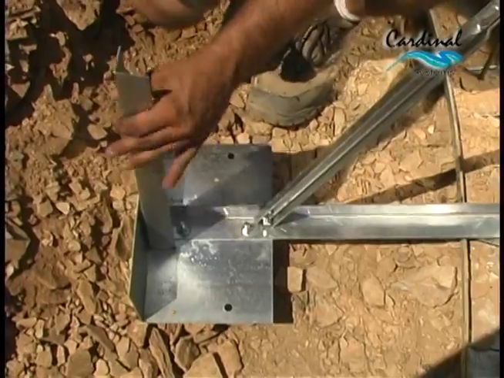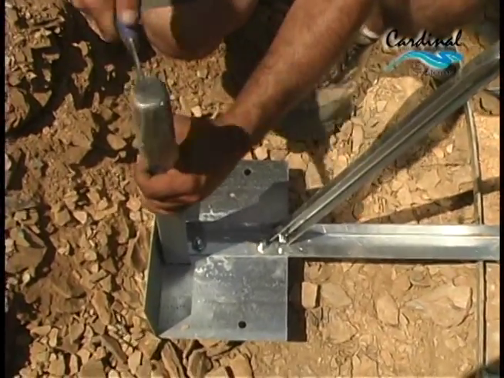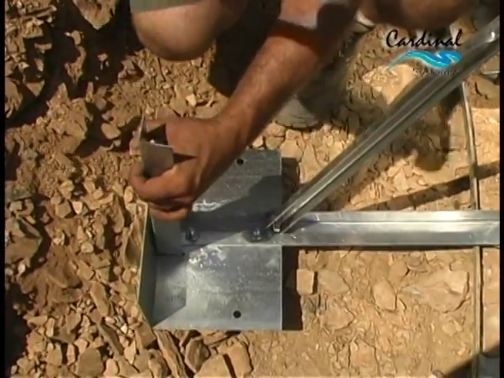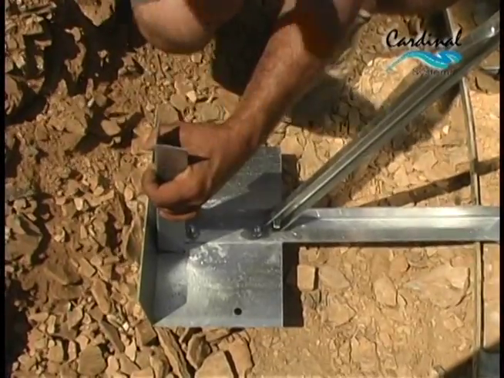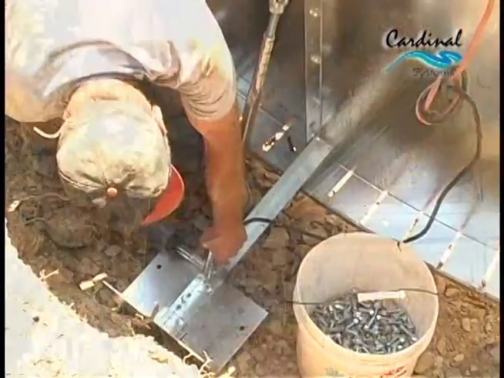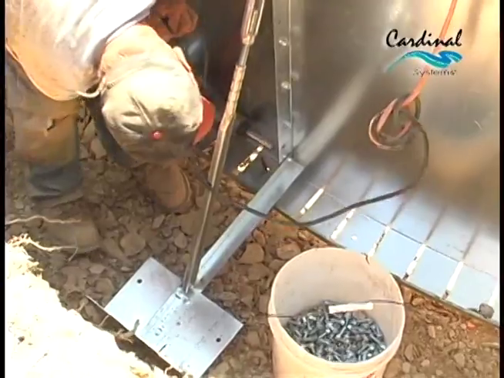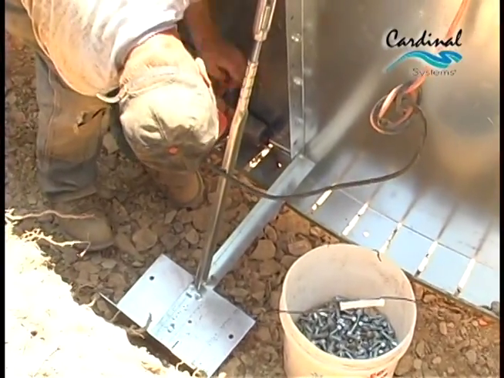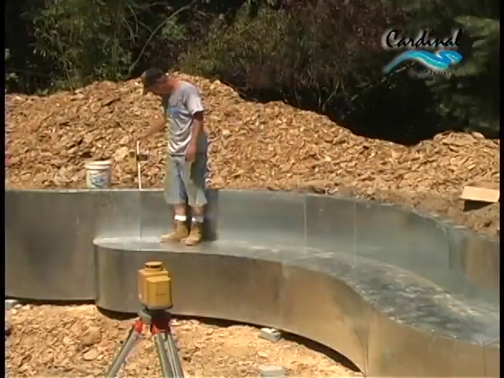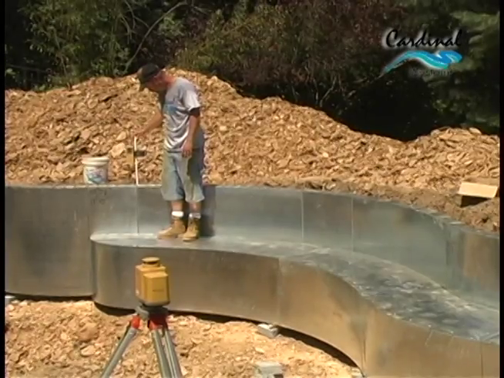Secure the assembly to the ground with drive stakes. Then, tighten up the A-frame assembly. You'll use the turnbuckle to make plumb adjustments later. Continue checking the level periodically to ensure nothing has slipped.